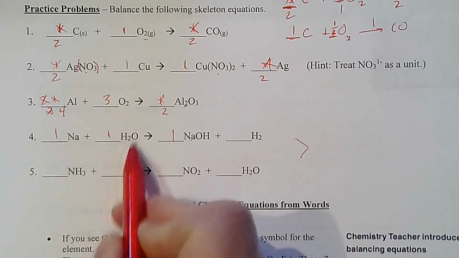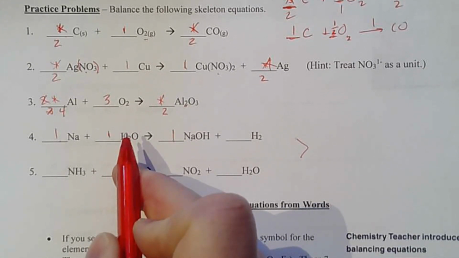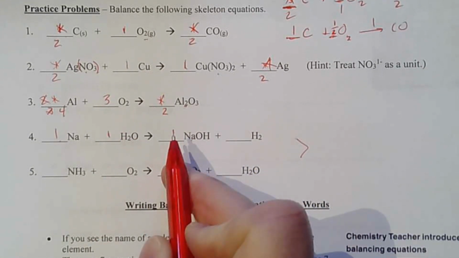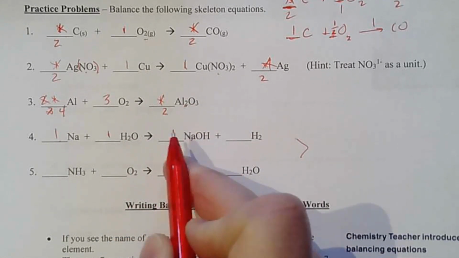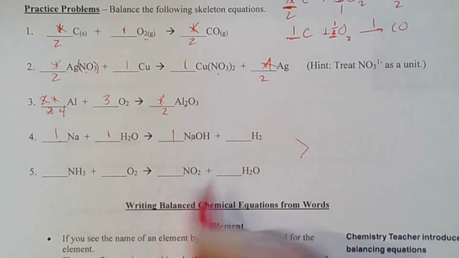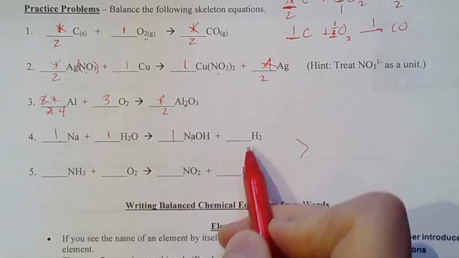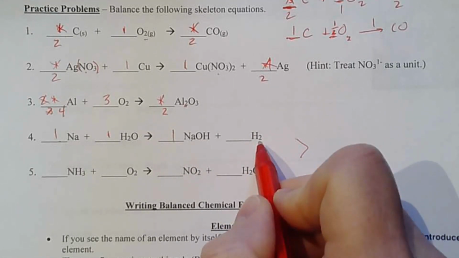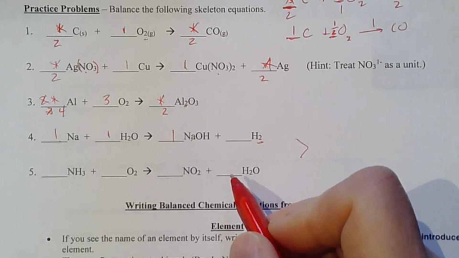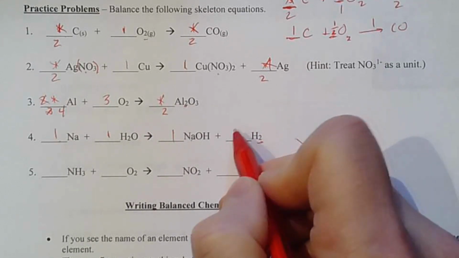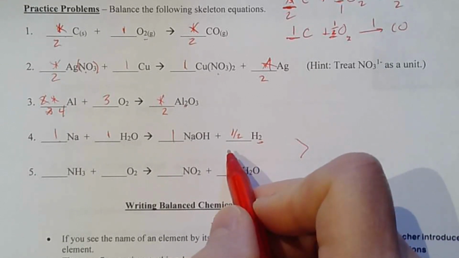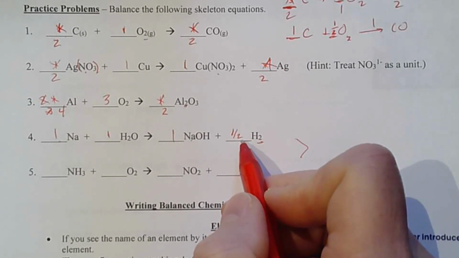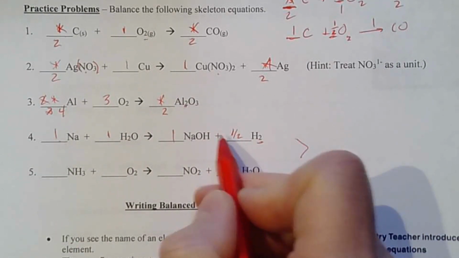And that tells me I've got 2 hydrogens on this side and can only have 2 hydrogens on this side. Well, I've got 2 hydrogens here. This single sodium hydroxide is taking up 1 of them. That leaves me with 1 hydrogen left. And hydrogen has to be a 2 over here. So again, if you're a little bit more comfortable with math, you may notice, well, I could balance that with a 1/2, I'm sorry. And then you could just double everything to get rid of that.